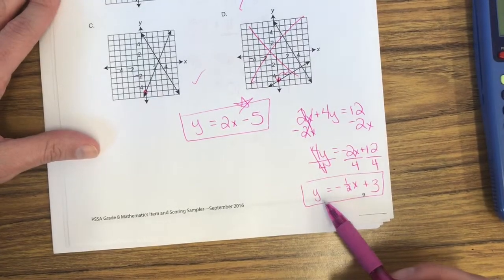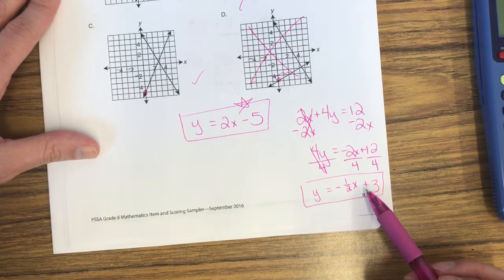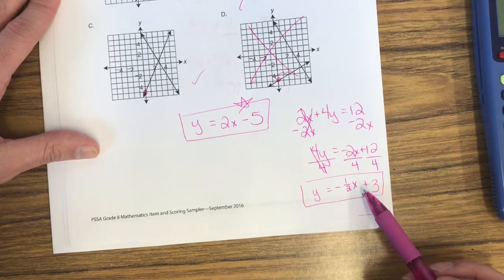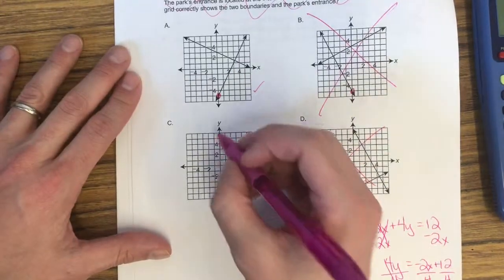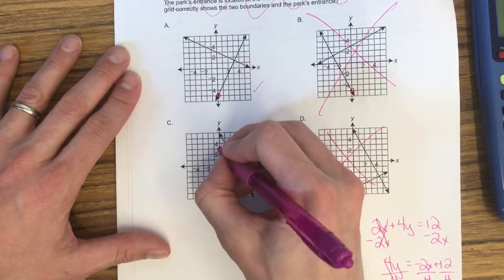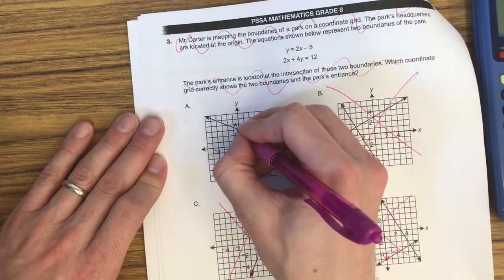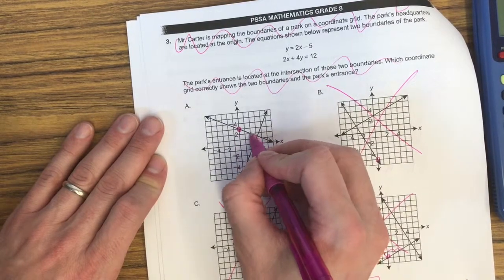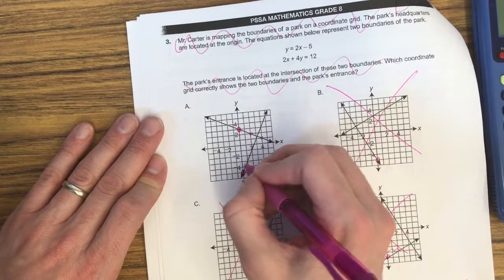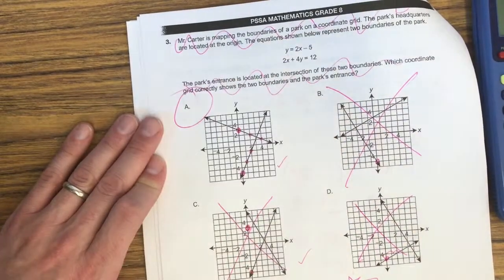My other equation is y equals negative 1/2 x plus 3. So I need to pick a graph that goes through 3 and has a negative 1/2 for a slope. Well, right away looking at C, C doesn't go through 3, so C's out of the question. A's got to be it because it goes through 3 and has a slope of negative 1 over 2. This seems to be the only guy that does it. A is my answer.